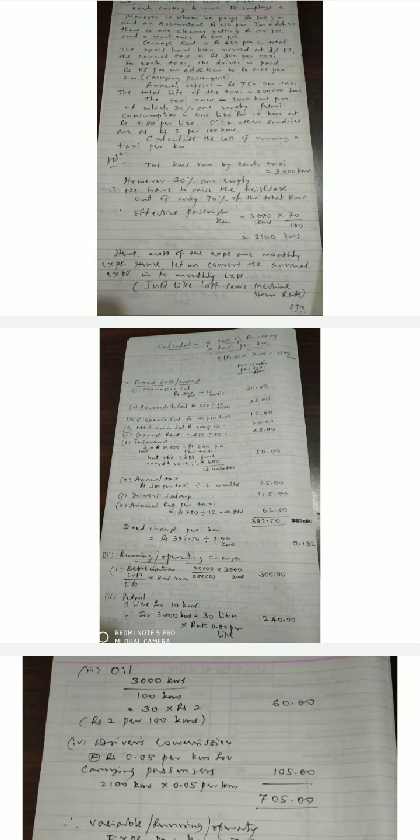Now, with regard to the solution, you go in for preparation of the operating cost sheet or operating cost statement. At the top you write operating cost sheet or operating cost statement. Then write down effective kilometers 2100.